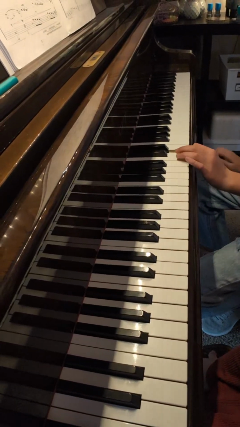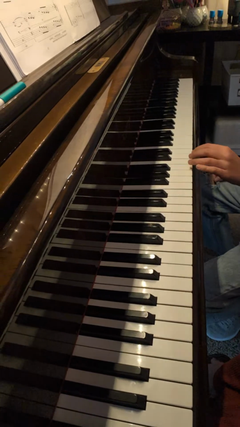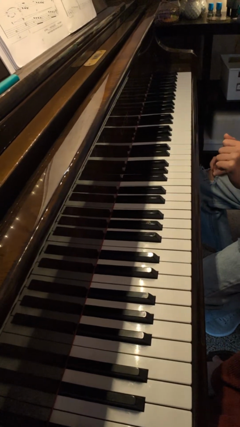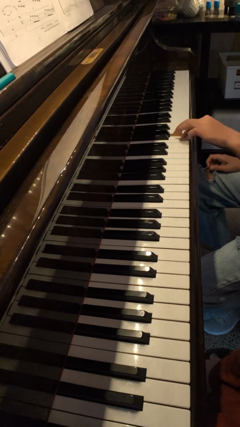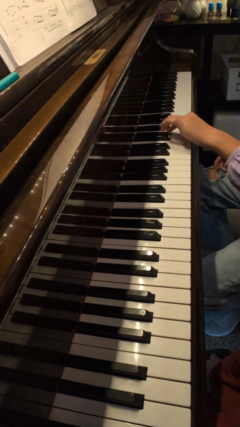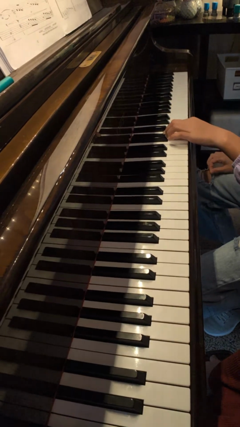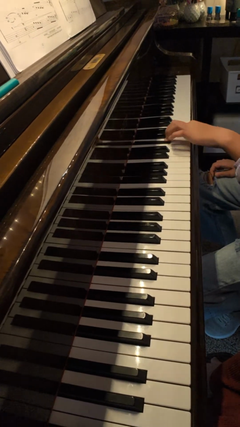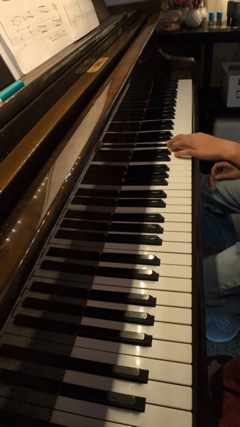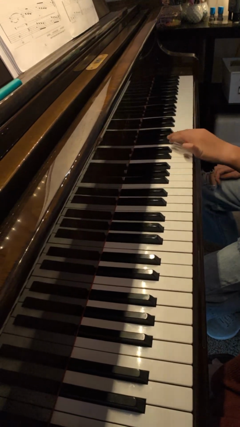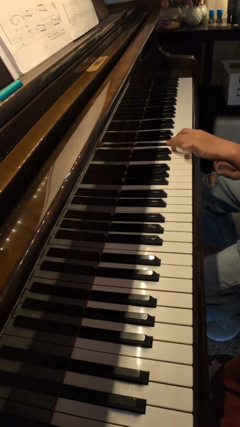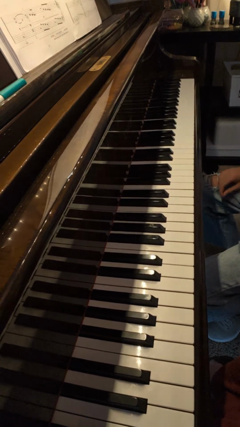Right, good. And how about an A flat? There you go. And how about a B flat? G sharp? A sharp? Very good. Wow, very good.